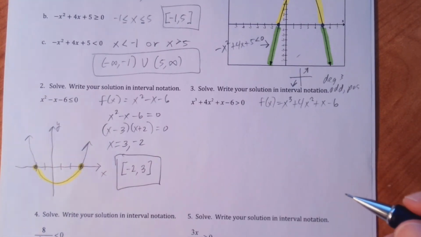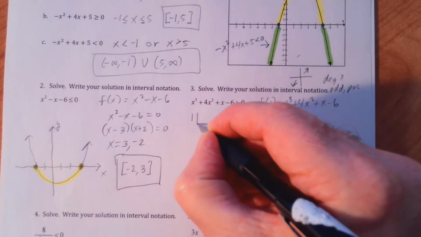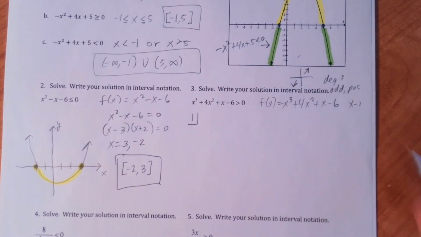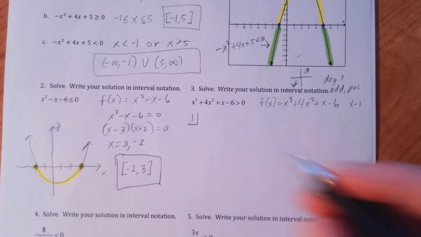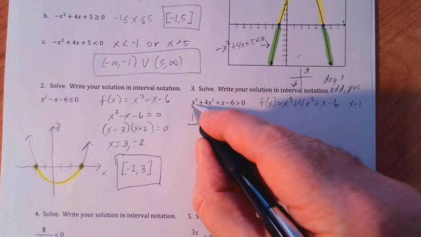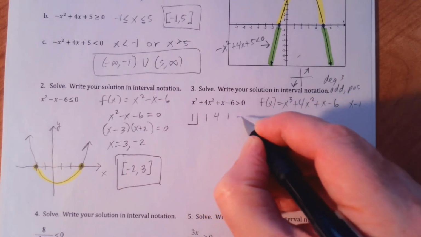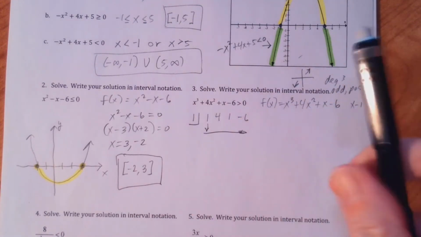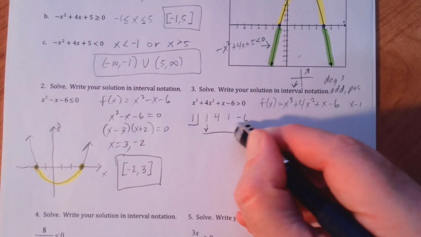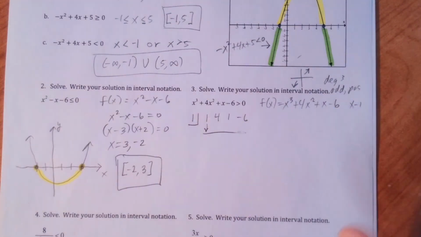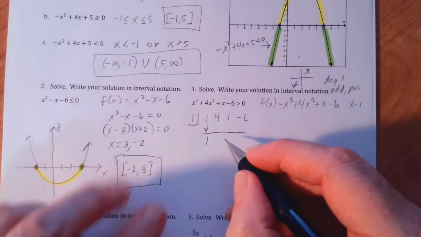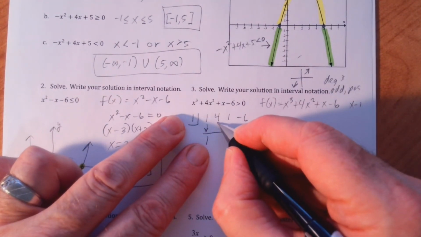So you'd get on your calculator and you would find that 1 is a 0. And so we're going to basically divide this polynomial by x minus 1. So when we do that, let's see, our coefficients here are 1, 4, 1, and negative 6. We'll drop the 1 here. Let's clean this up just a bit. And then we'll multiply. We get 1.